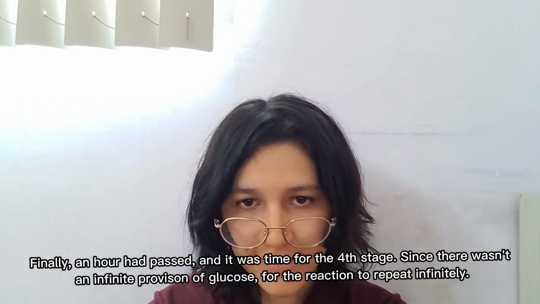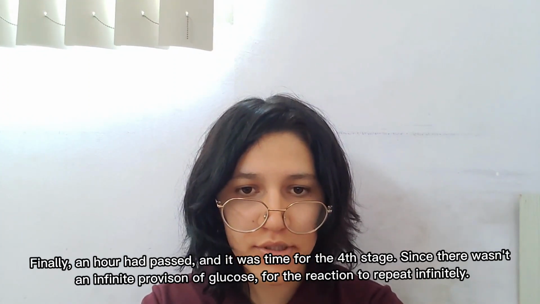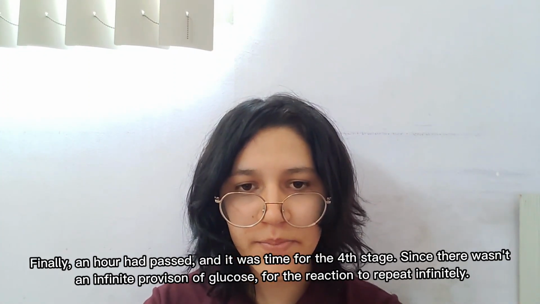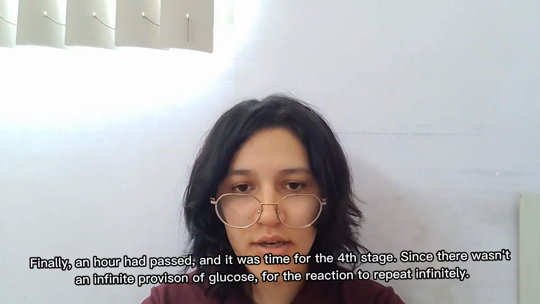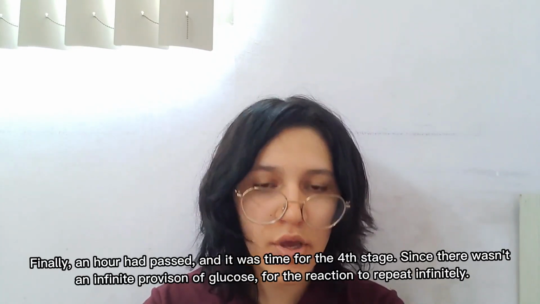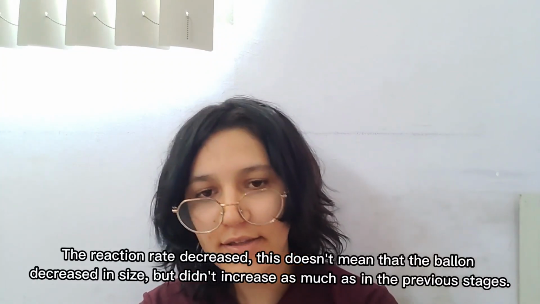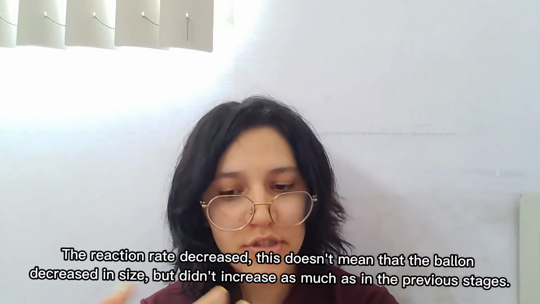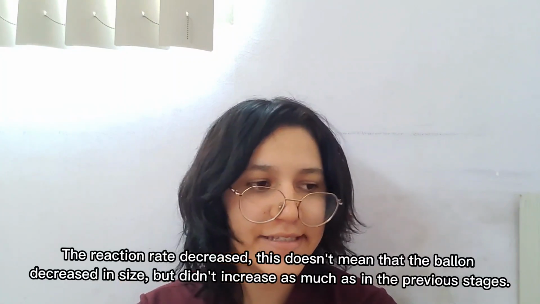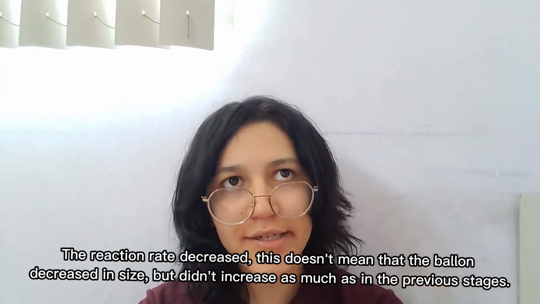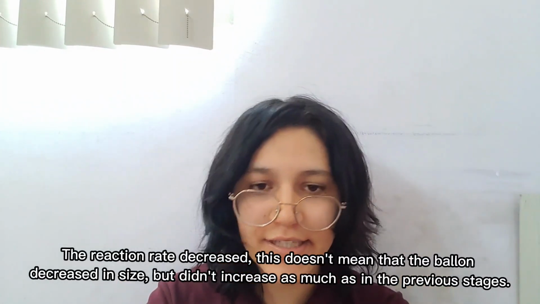Finally, an hour had passed, and it was time for the fourth stage. In this part, since there was not an infinite provision of glucose for the reaction to repeat infinitely, the reaction rate decreased. This does not mean that the balloon decreased in size, but that it didn't increase as much as in the previous stages.